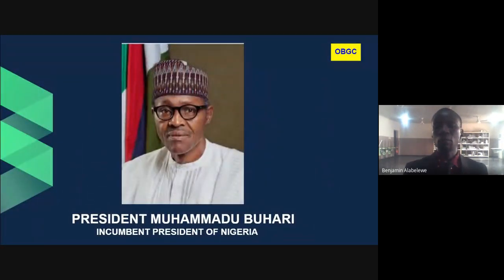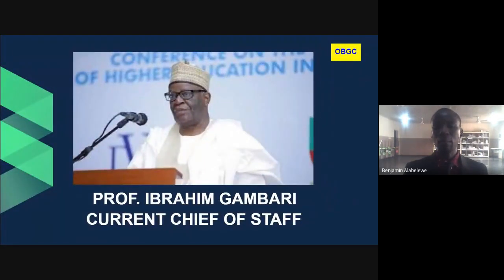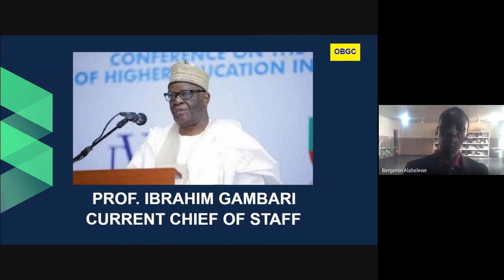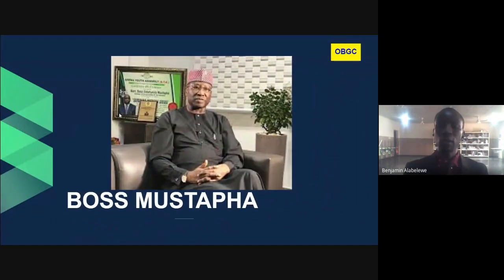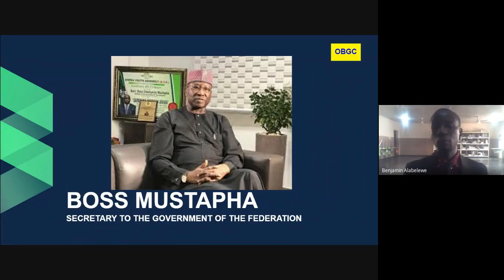This is a picture of the current president of Nigeria, and his name is President Muhammadu Buhari. This is another powerful personality in the country, the current chief of staff, and his name is Professor Ibrahim Gambari. We have another member of the executive, Boss Mustafa. He is the Secretary to the Government of the Federation.